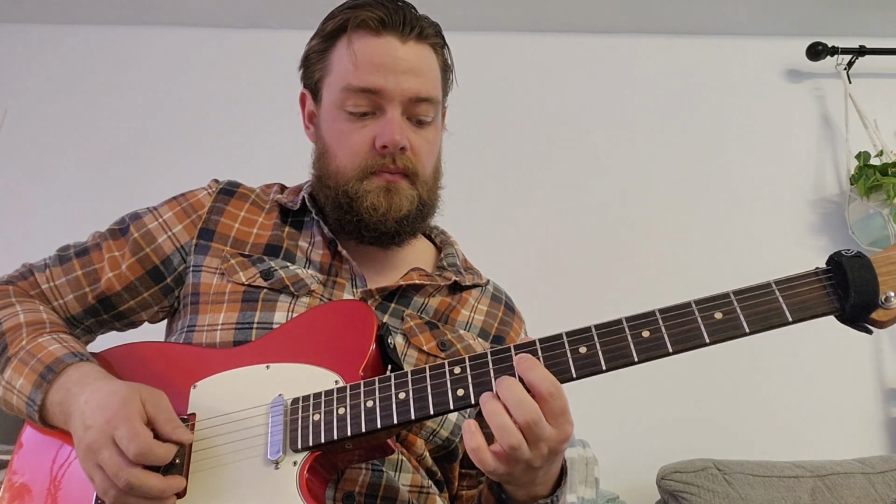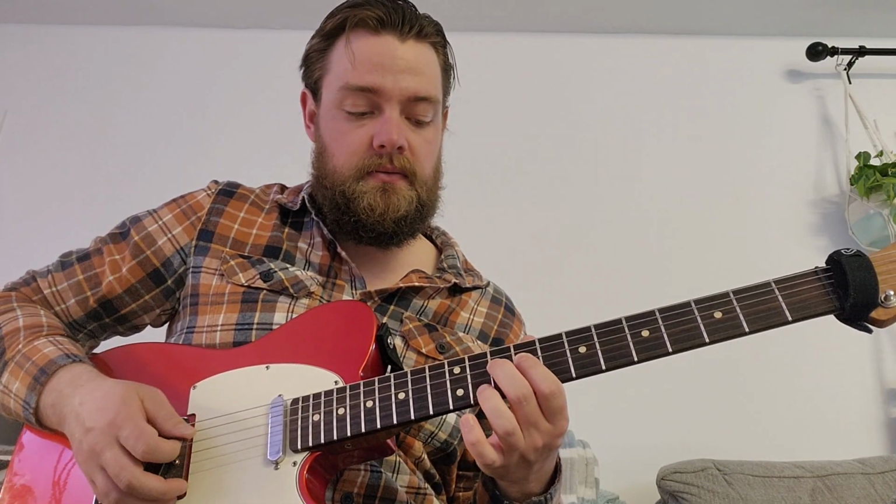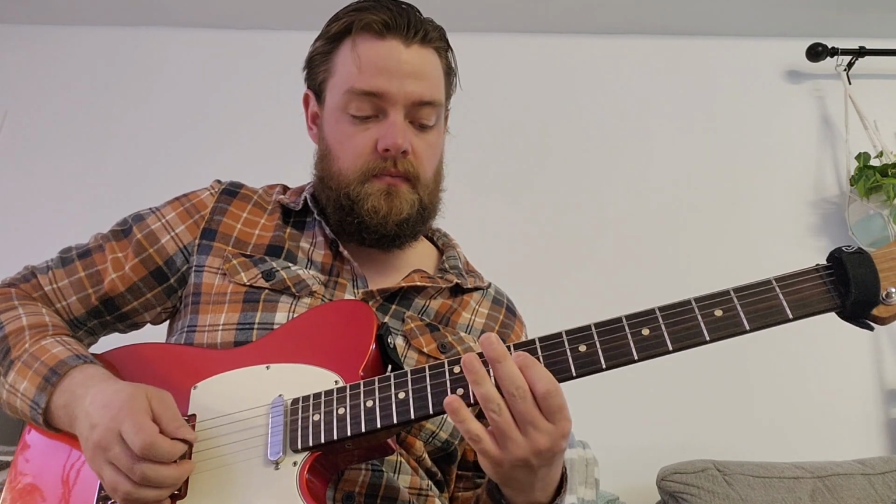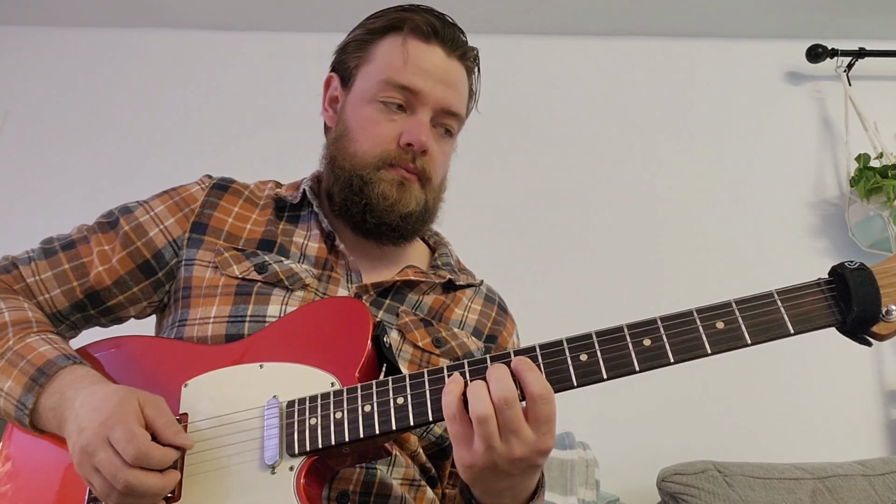So we got our 9th fret on the D string, 10th fret, and then 12. So B, C, D. And then it's going to be the same thing on the G. So 9, 10, 12.